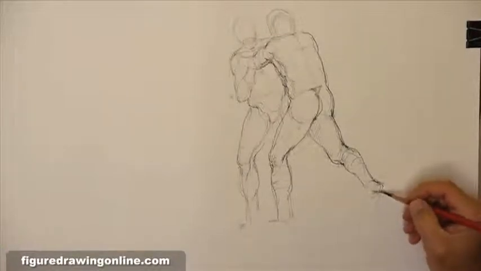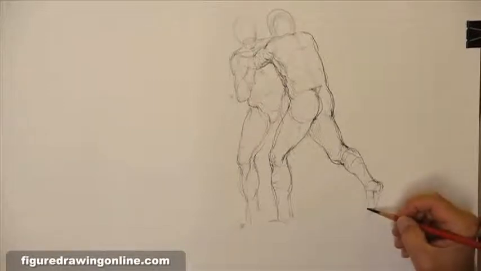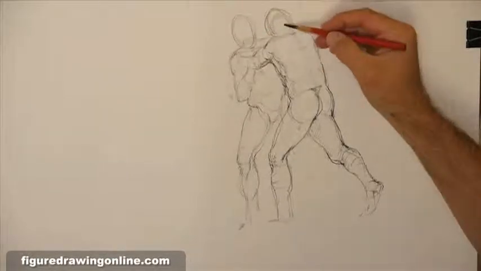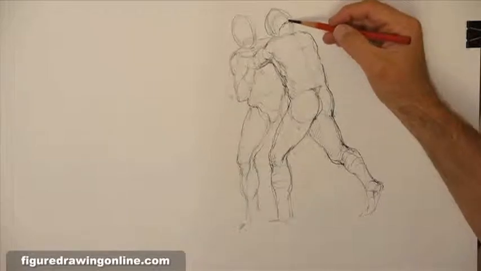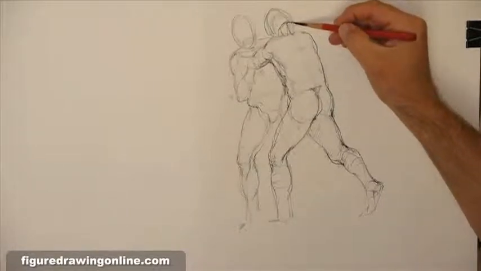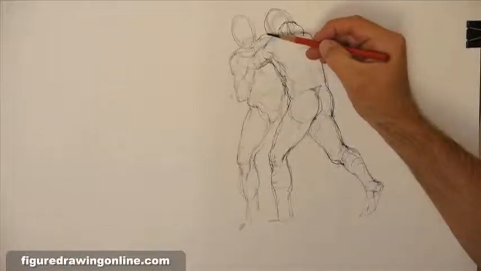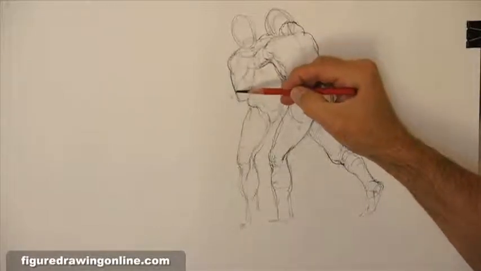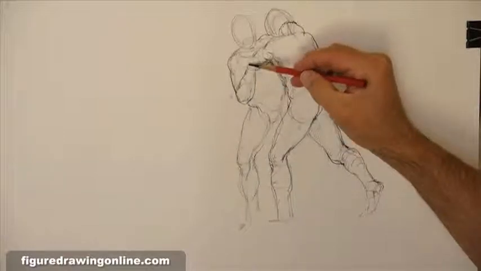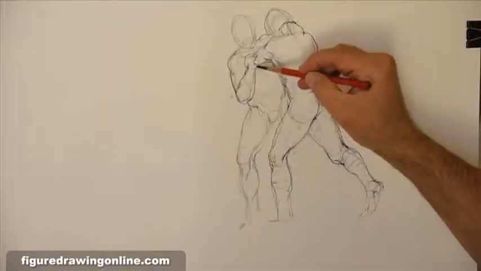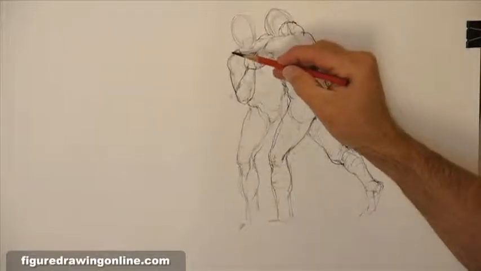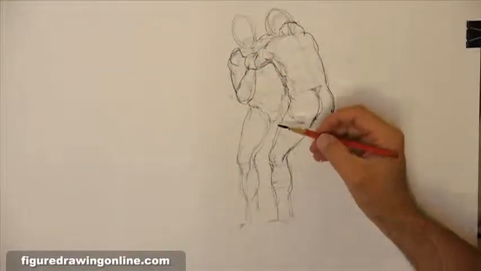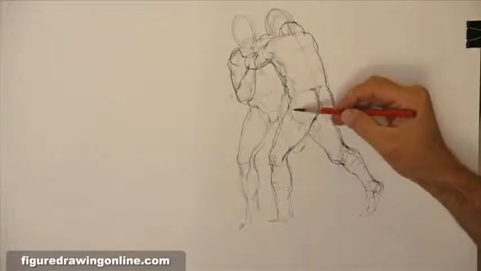So let's say this foot comes down, something like that. Maybe he's holding his neck here, giving a bit of a grip, this other arm, so it comes up. It's hidden behind the bodies, as they're hanging onto each other, trying to get a grip, get the wrestling going. Maybe this other leg would be in the air.